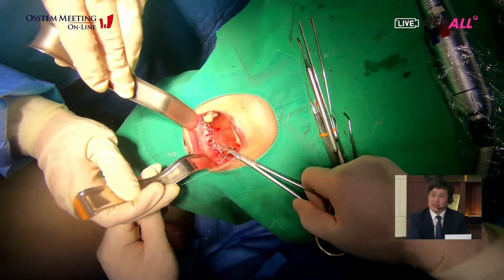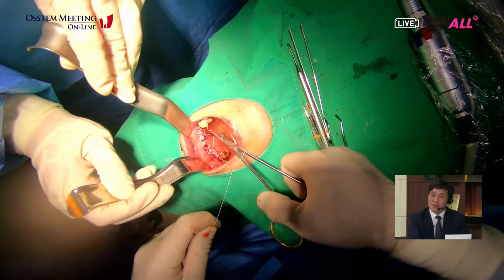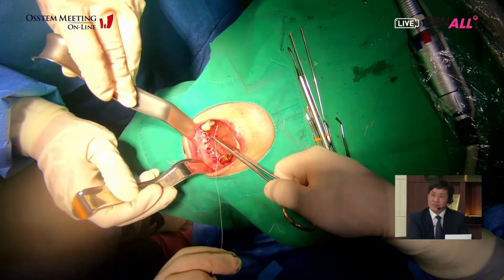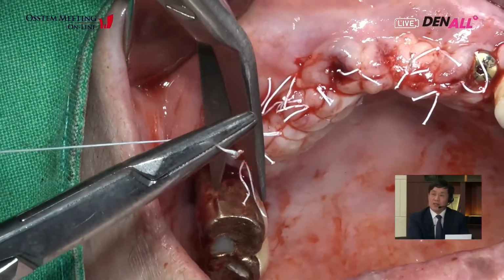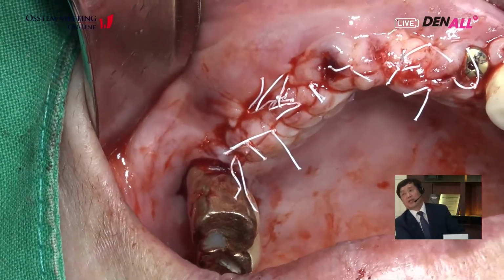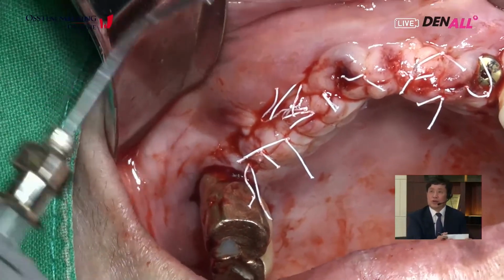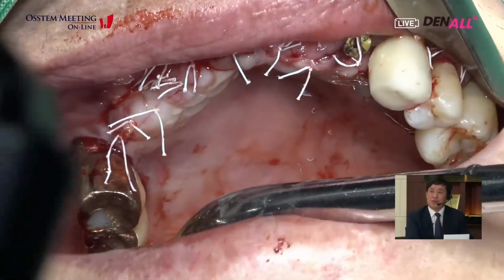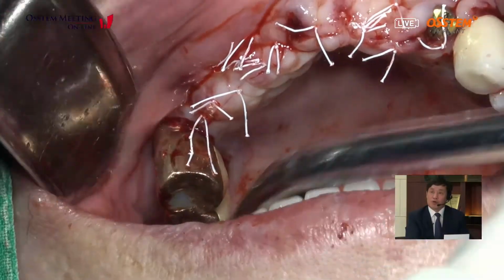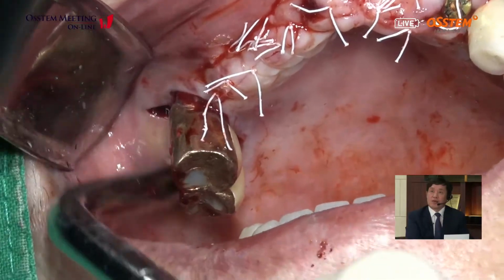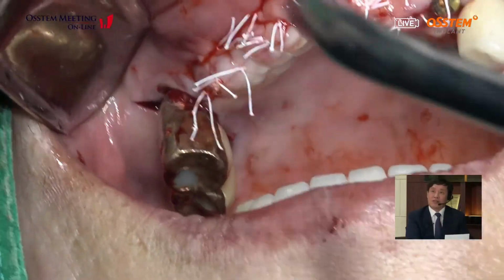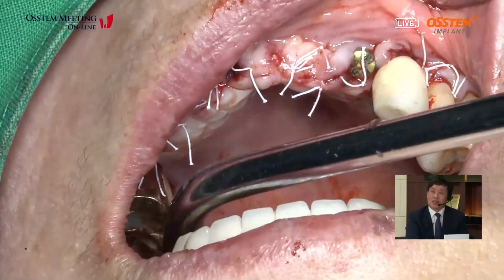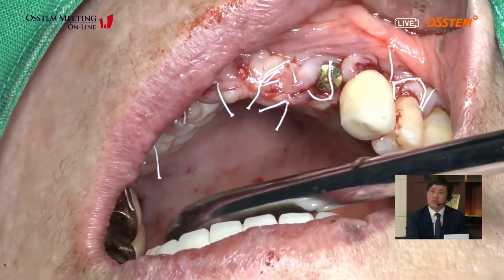I will close the vertical incision from the right side. Yeah, that will be a final suture. Dr. Kim has already almost finished the sutures and the approximation of the flap for the primary closure. After that, he will do the vertical releasing incision sutures.